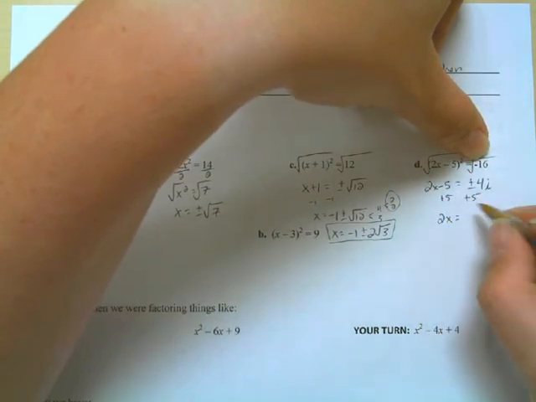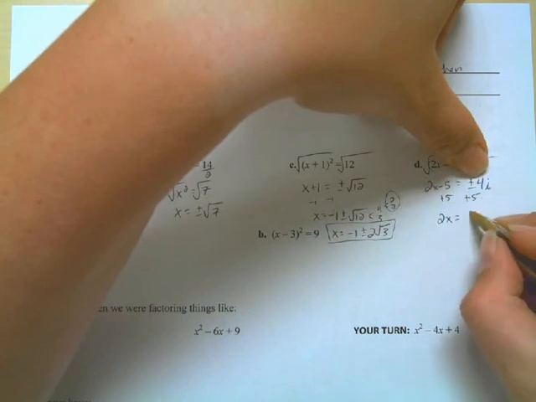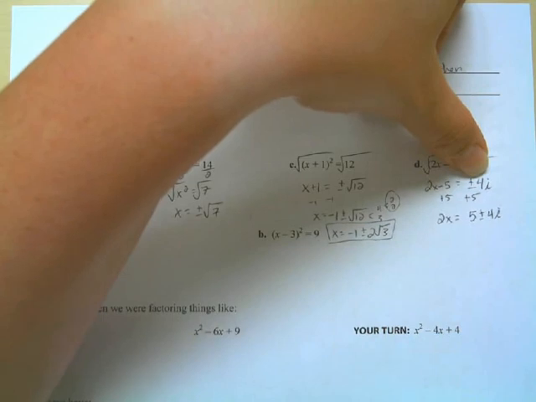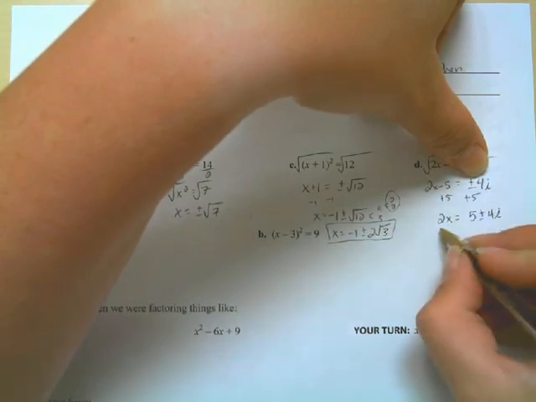Okay, same thing, these are not like terms, so we're just going to leave it as 4 plus or minus, or 5 plus or minus 4i. Since this has the i on it, I can't add it to the 4, you just leave it like that. Divide by 2.